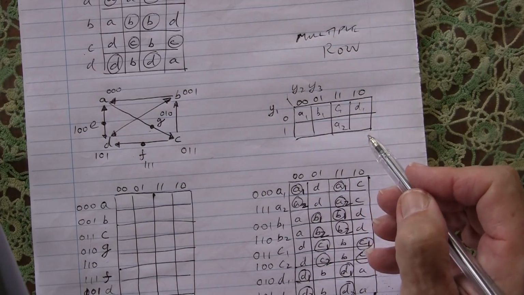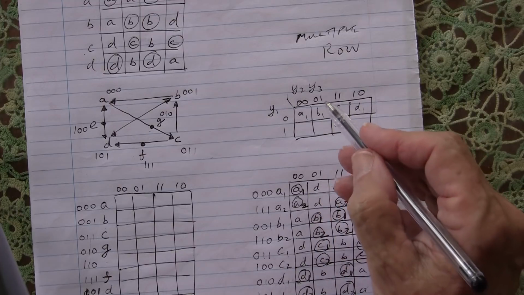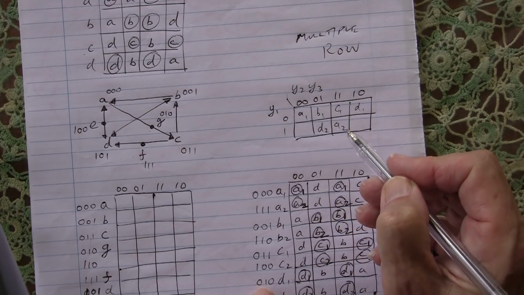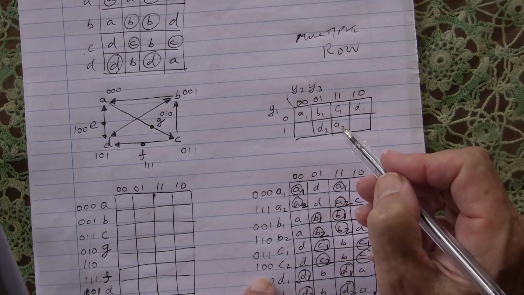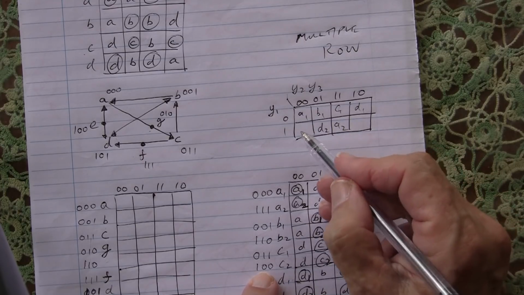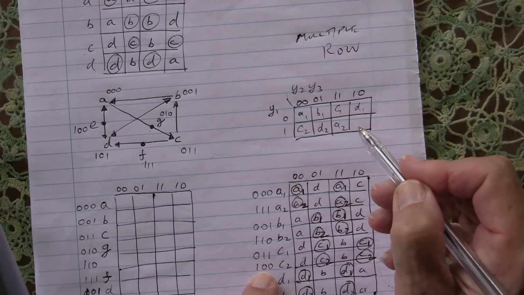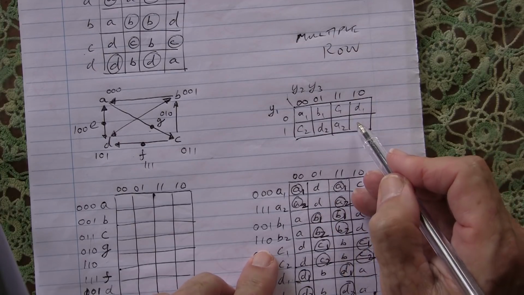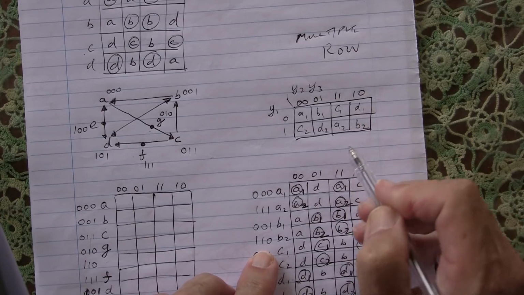And then 101 is D2, 100 is C2, and 110 is B2.